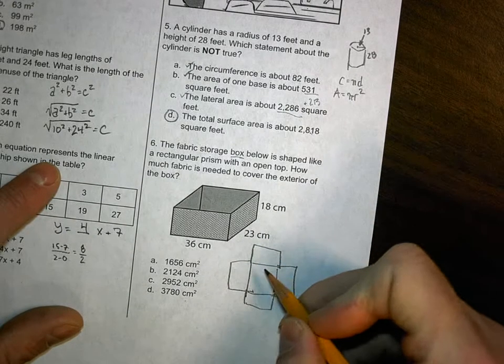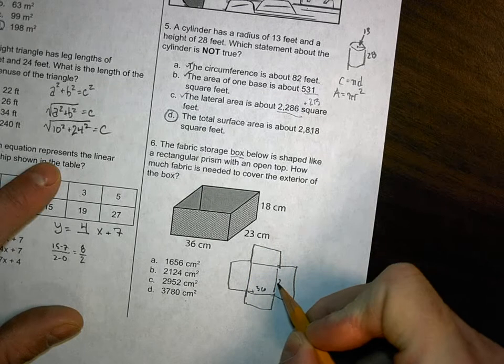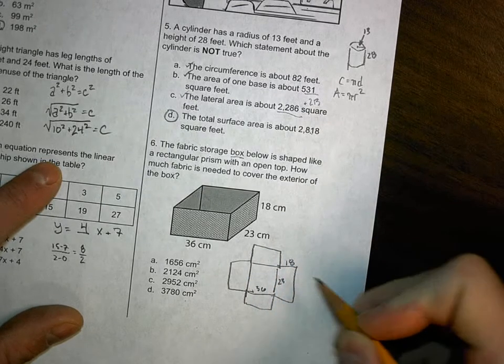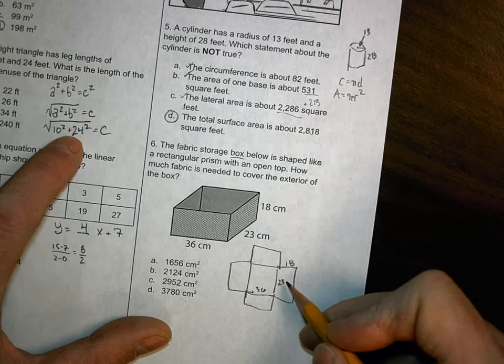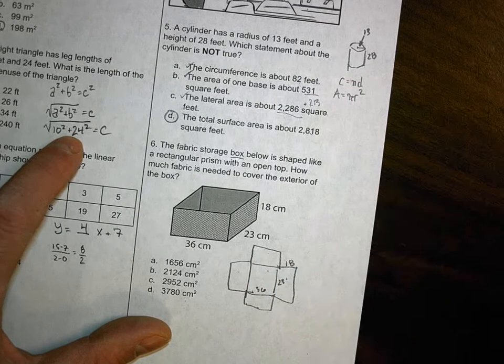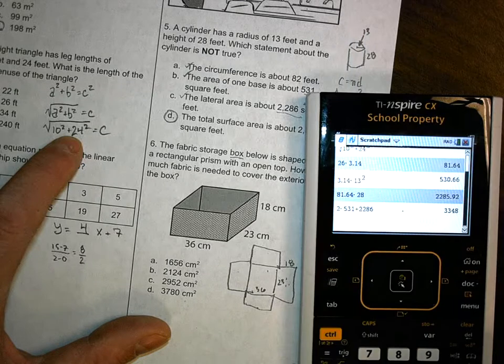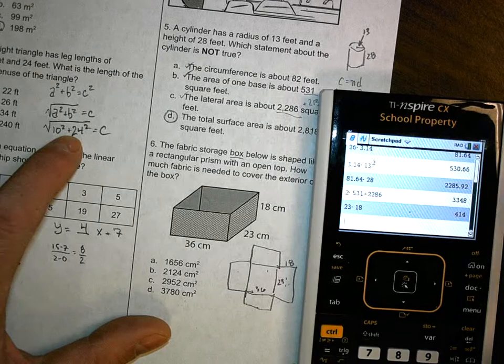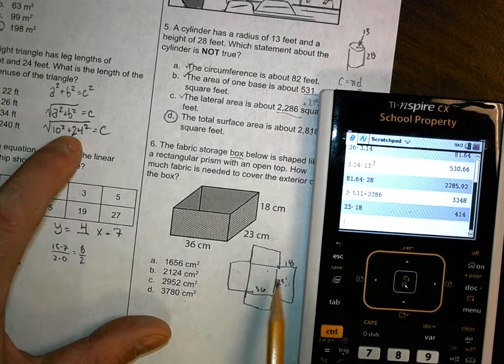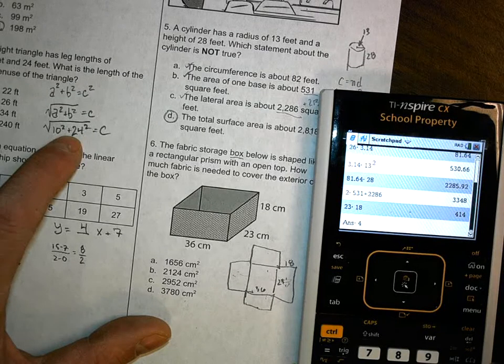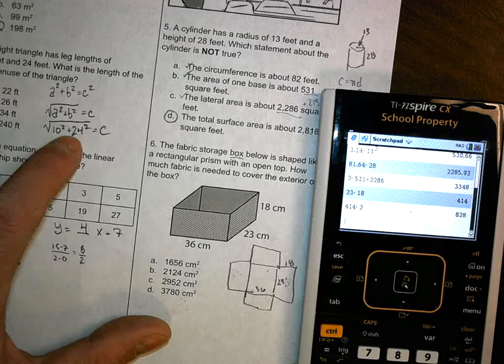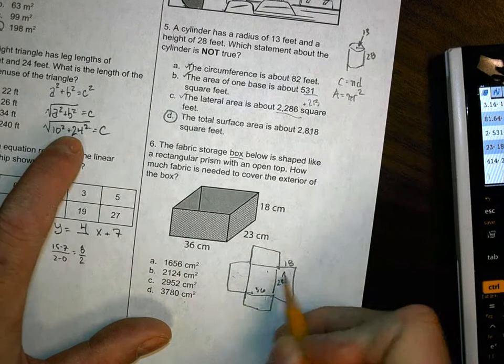I know that it's 36 by 23 and 18 high. So now I can figure out each one, because these two are going to be the same. These two are going to be the same plus that one. So I'm going to do 23 times 18. That'll give me this one right here. I'm doing it on the calculator. 23 times 18, and that gives me 414. And I'm going to quickly multiply that by 2 because there's 2 of those sides that are exactly the same, the opposites. Times 4, so I get 828. So that's this A here.